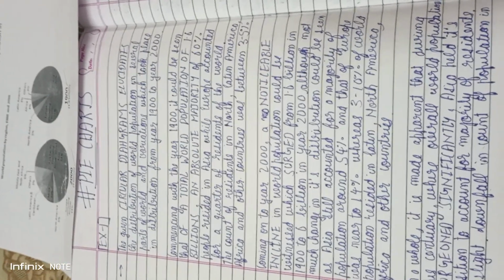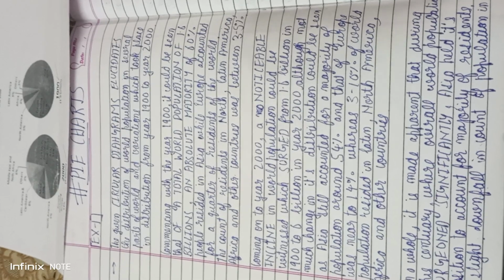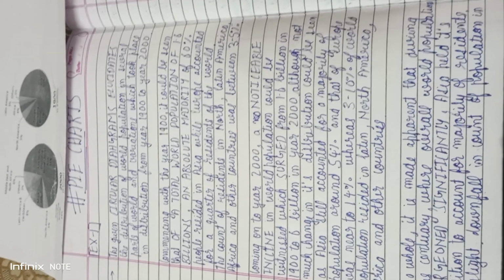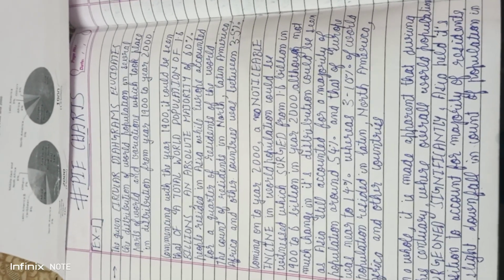As I've explained earlier also, keep your vocabulary a bit good, don't repeat the words. Synonyms and good words I have already explained.